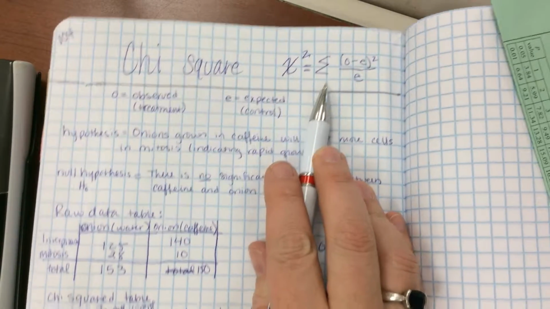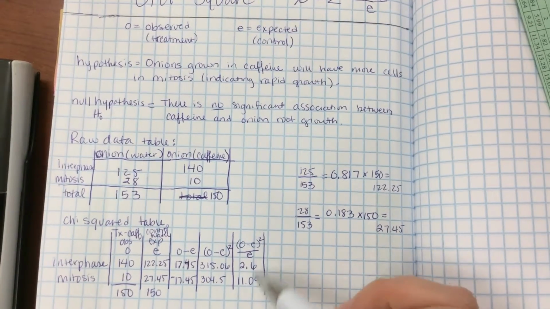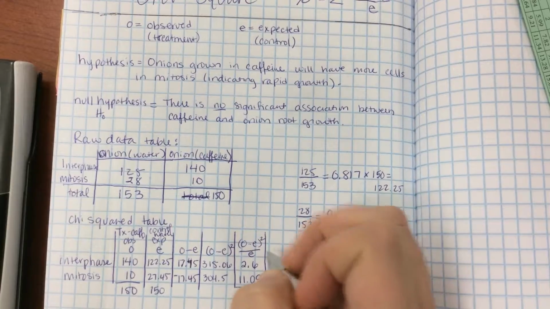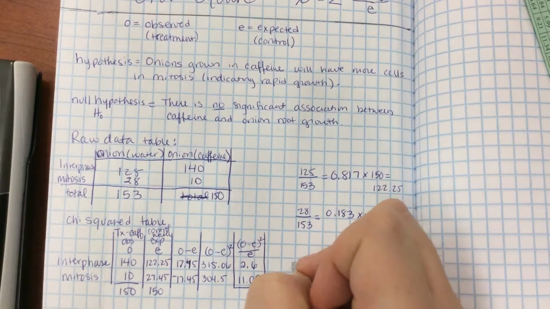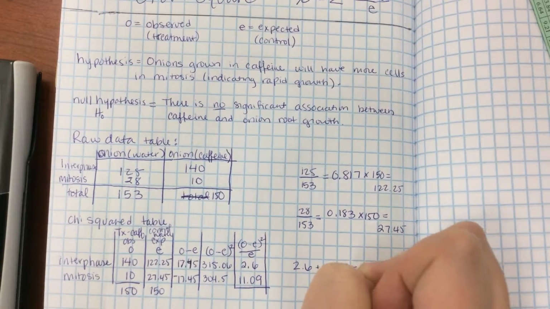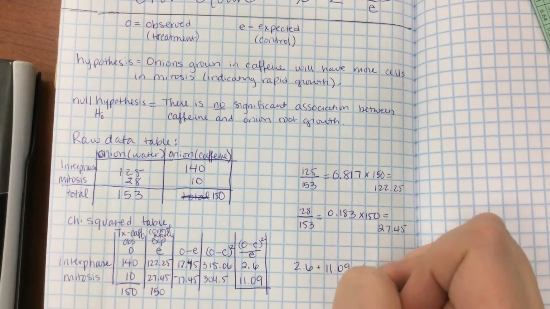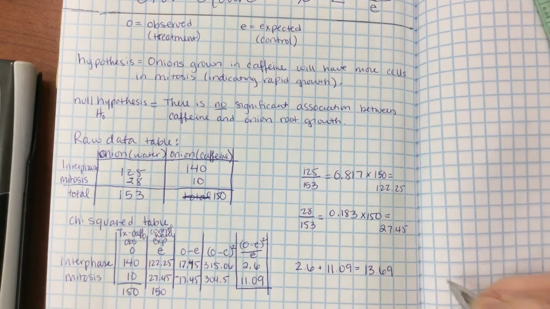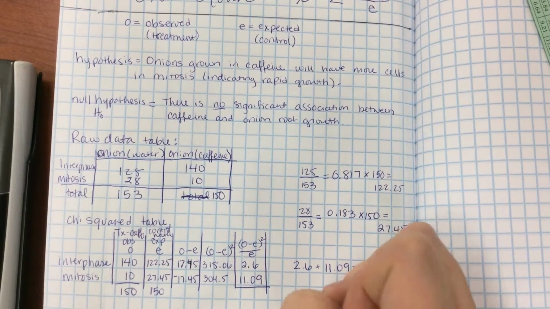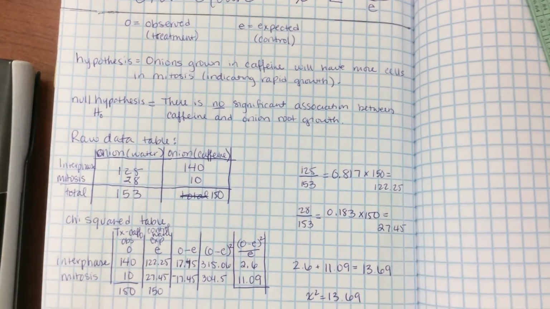Okay, so now I need to deal with that sigma. To deal with that, all I need to do is add these two up. So 2.6 plus 11.09 equals 13.69. That is my chi-square. Okay, so chi-square equals 13.69.